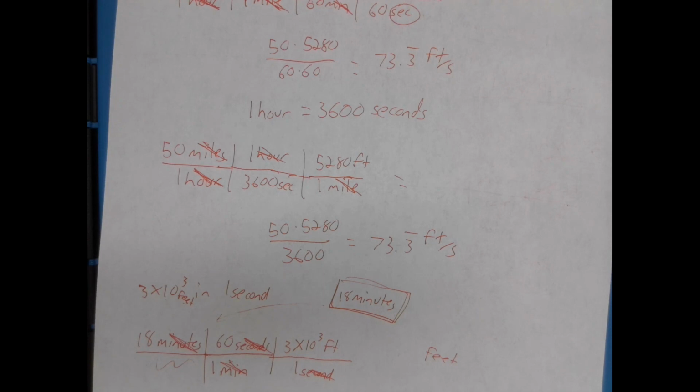Speaking of which, the lab safety, I counted as a test grade. That was super easy. Everyone did really well on it. The test will be Thursday.